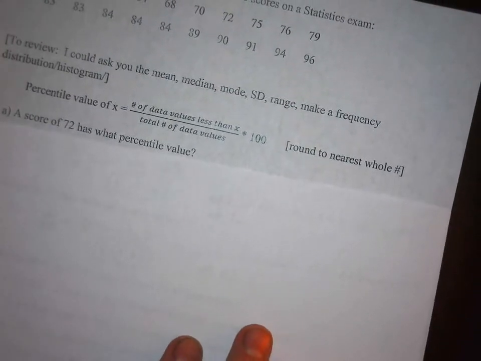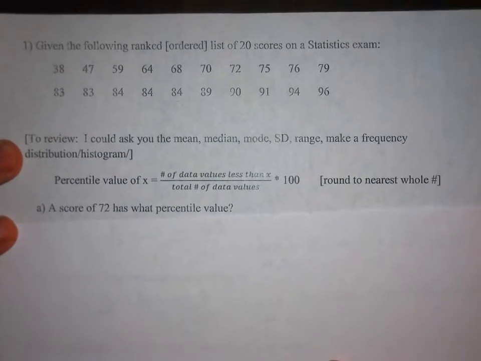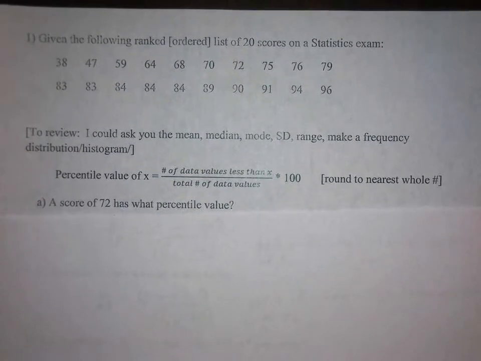So we'll do a quick example, a fairly basic example. Suppose you're given a ranked or ordered list of 20 scores on a stats exam. So 38 is the lowest, and then 47, 59, and so on. They're in order.